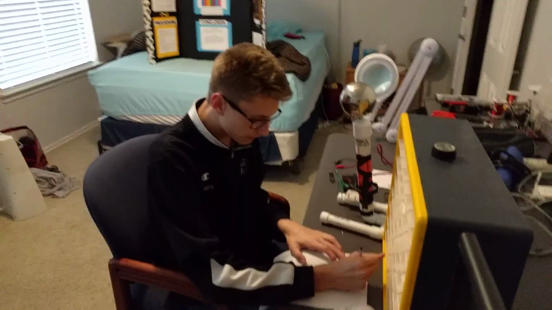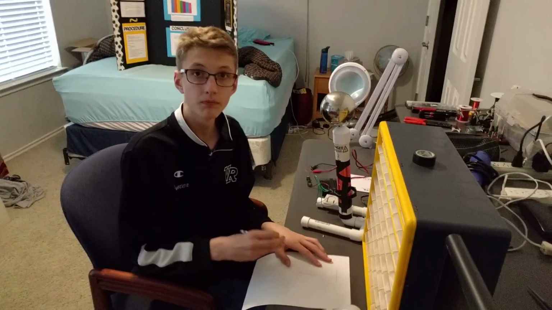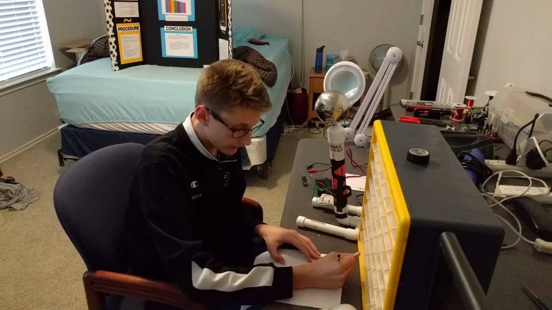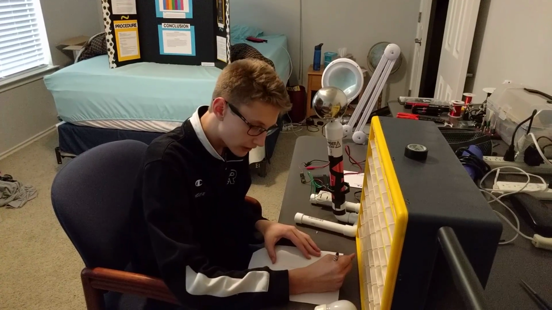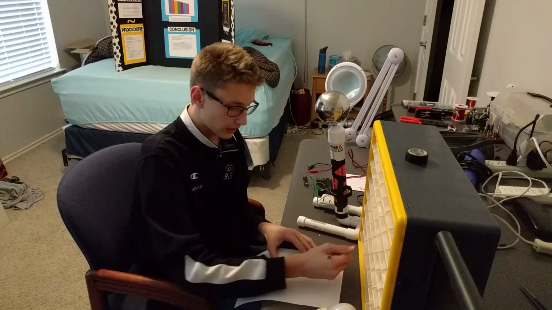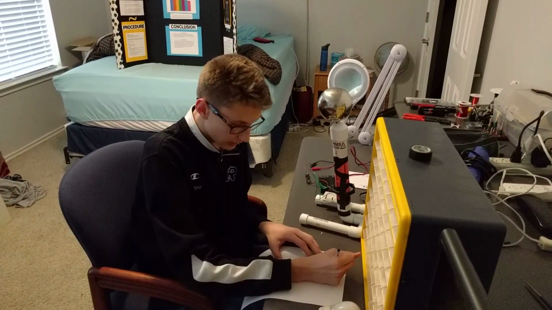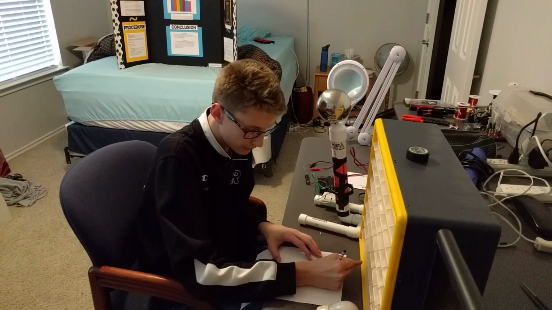What I'll do is, I'll make a T-chart, just to keep it simple. I'll mark down the voltage, so V for voltage, and then the range, which I will mark in centimeters. My current voltage is 32, and the range was 26.5 centimeters.